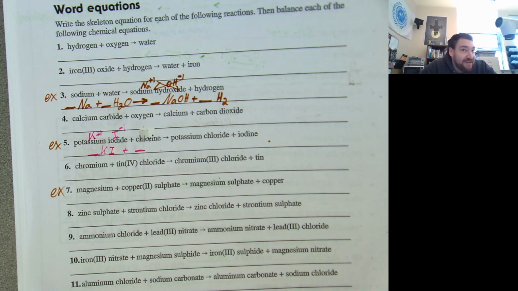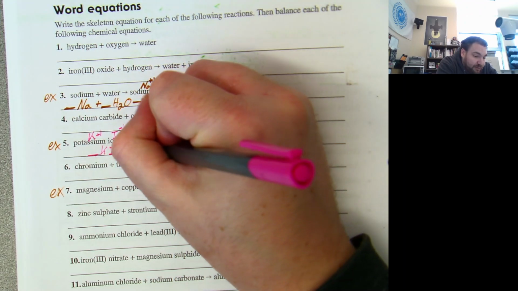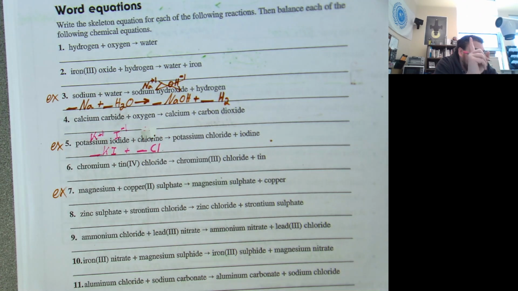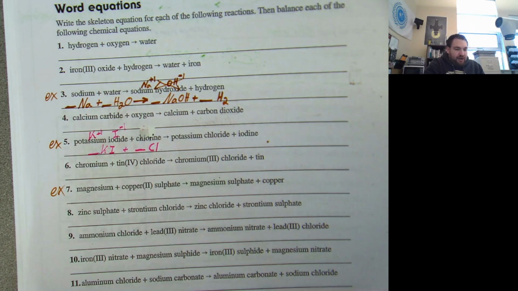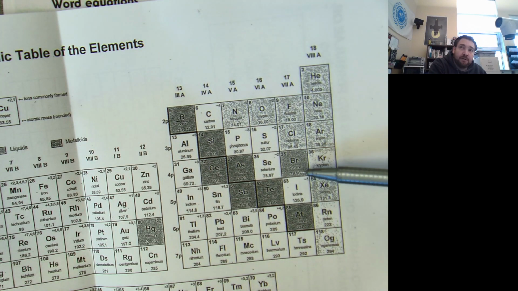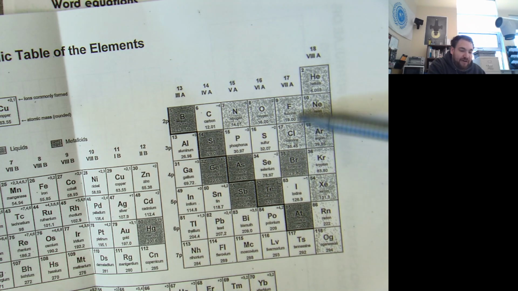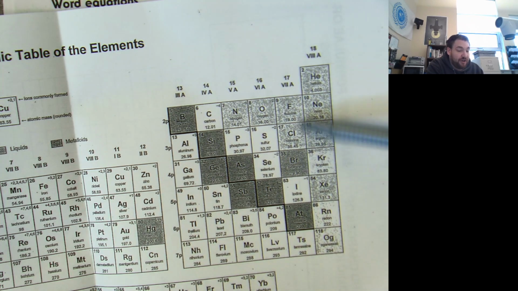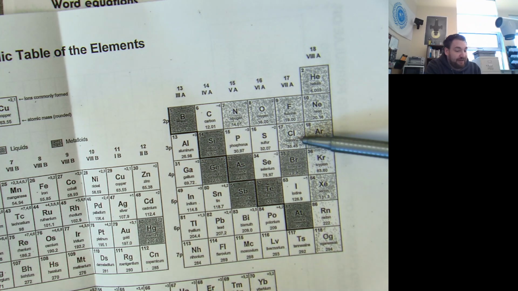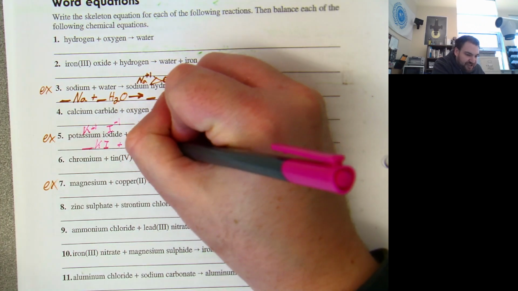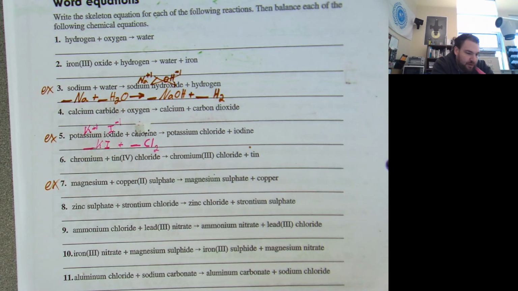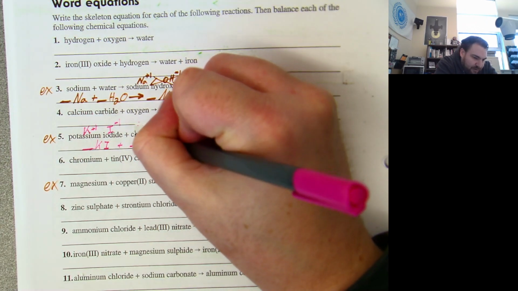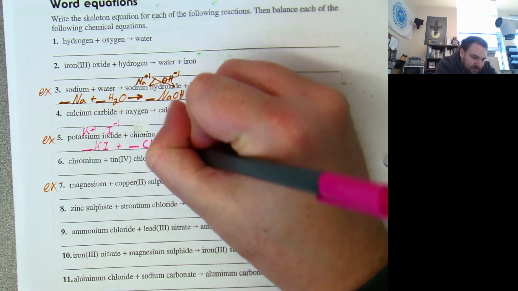Chlorine is one of the 7 diatomics, so it's going to be Cl2. The symbol is Cl, but chlorine, again, is one of those that you need to go back and look at. This column, part of this column, is going to be the diatomics. Chlorine is that guy right there. Chlorine on its own is Cl2 every time. Okay, now let's make the products.